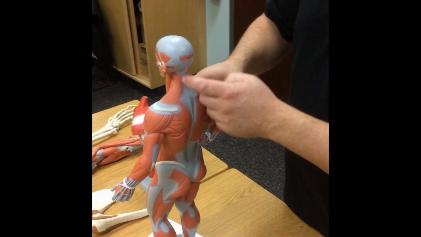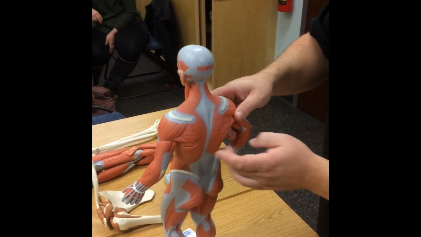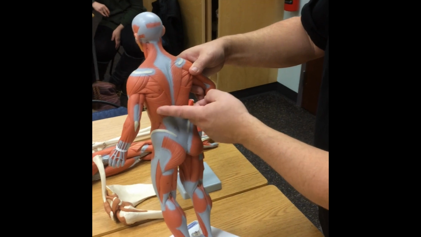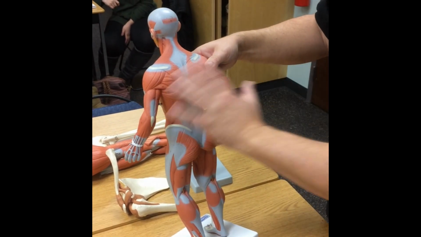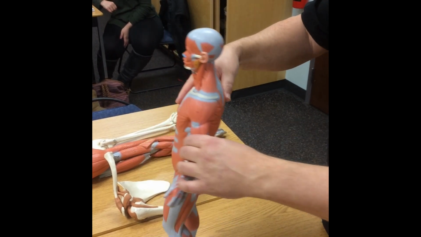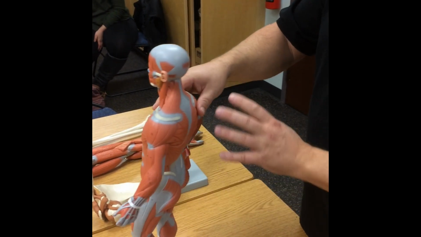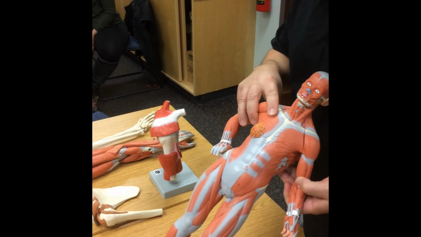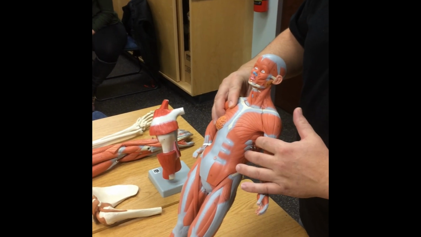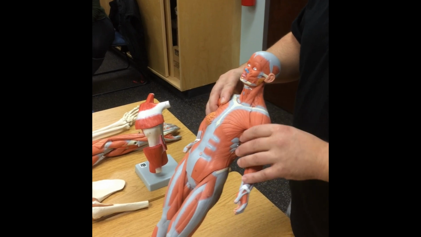Once again, we can see upper, middle, and lower fibers of trapezius, as well as latissimus dorsi. We won't look at this model for the muscles of the rotator cuff. It's just a little bit inaccurate in terms of its layout. That's pretty good for this model here. We see a little bit of external obliques blending with serratus anterior as well.